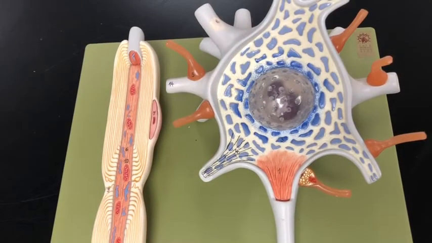Hello everybody, this is Mr. Walters, and this is Human Anatomy and Physiology. And I want to spend the majority of the next 15 minutes or so on the central nervous system. So looking at the different parts of the brain, the different regions of the brain, and the specific functions that are related to each of those regions.